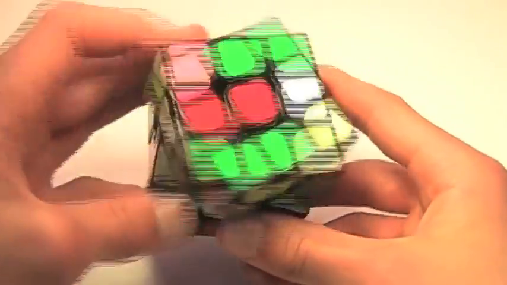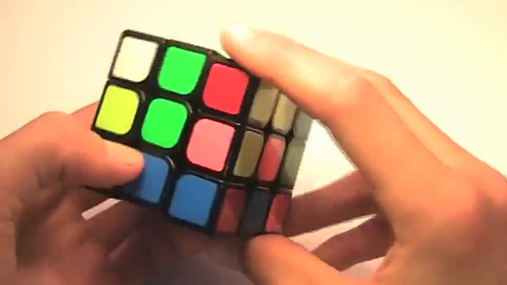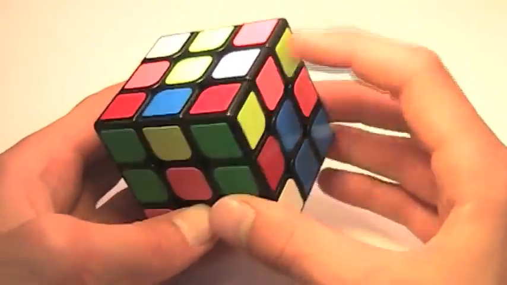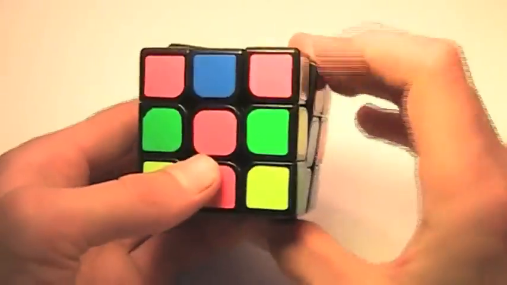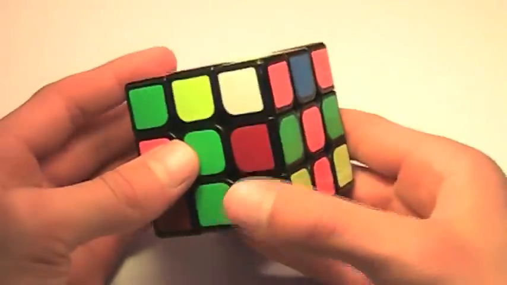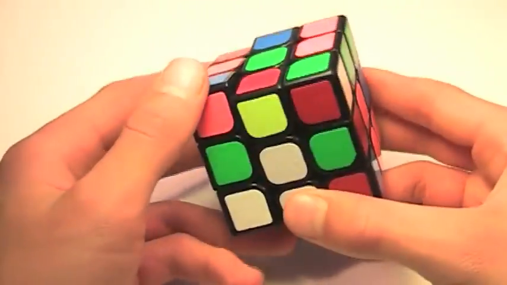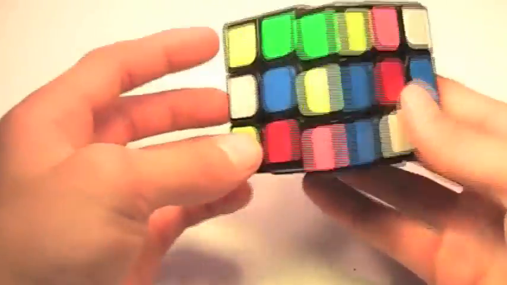And then we can just do an F2, bring this piece up, bring this one up, and then bring this one up, and our last piece is right here, so we can just bring it up. And that solves our white cross in far fewer moves than we would have needed had we done it the other way. So we'll just go ahead and go over several other cases.